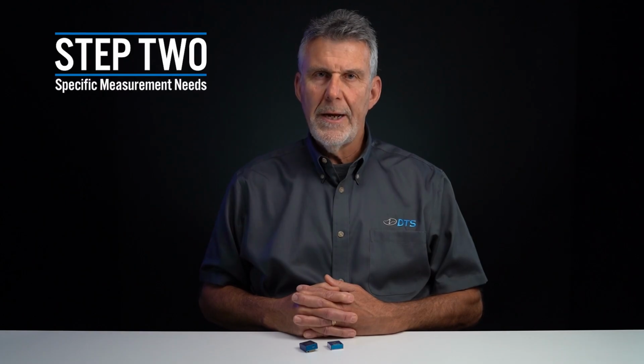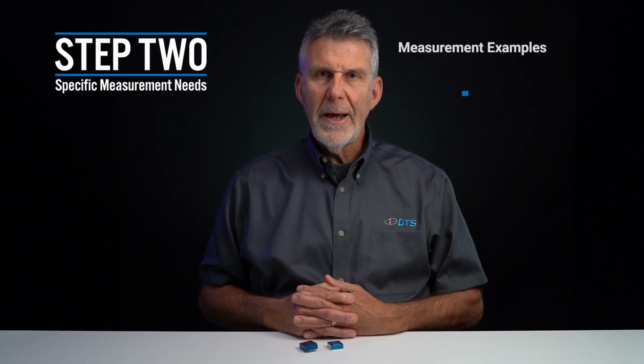Step number 2 is to determine the specific measurements needed. This may include a combination of acceleration, force, strain, angular rate or velocity, temperature, or other parameters, and, very importantly, the expected measurement range. This could be 500 Gs for an accelerometer or 8,000 degrees per second for an angular rate sensor.